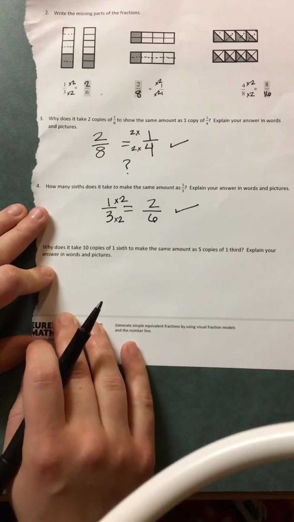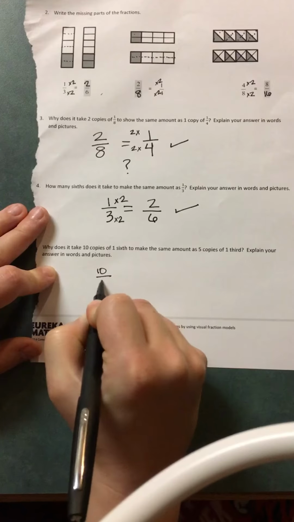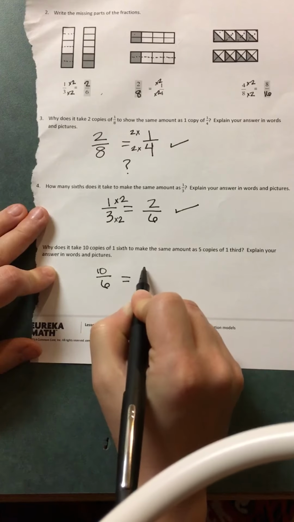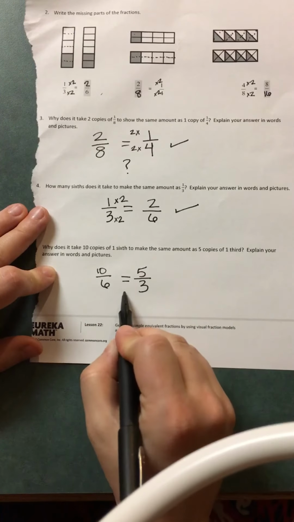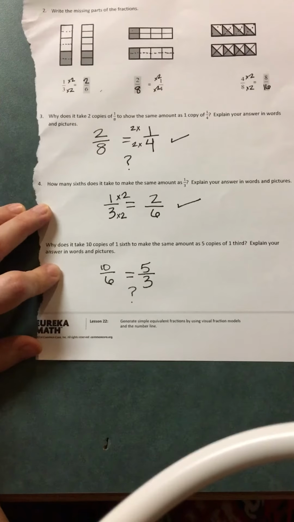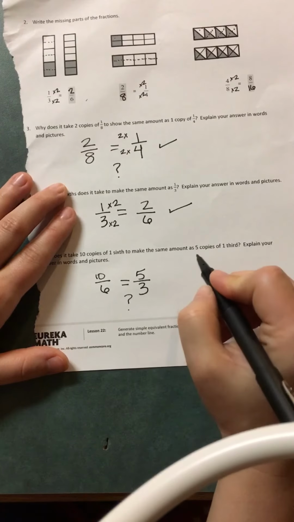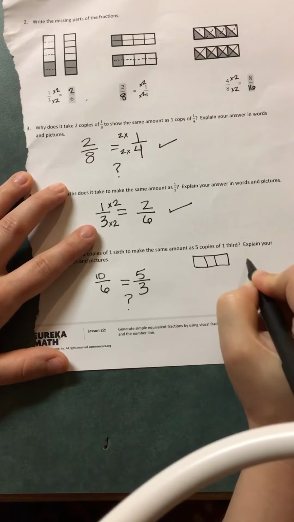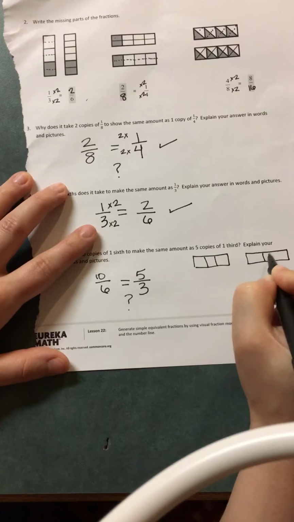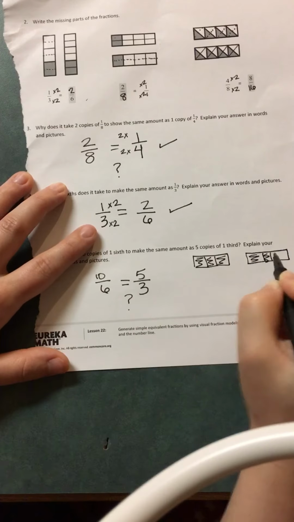And then why does it take 10 copies of 1/6, so that's 10/6, to make the same amount as 5 copies of 1/3? So why is that? Explain your answer in words and pictures. So we don't have that picture up here, so let's draw it. So I'm going to make 5/3 first. 1, 2, 3, 4, 5.